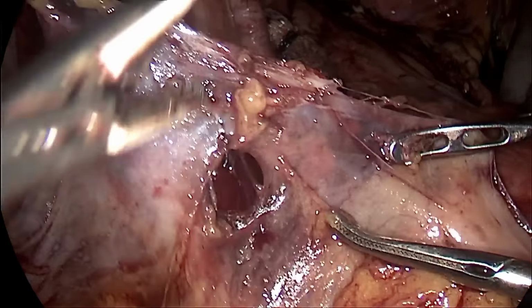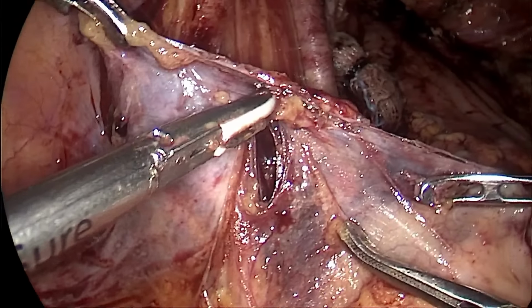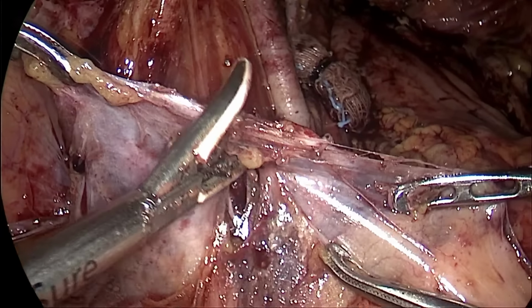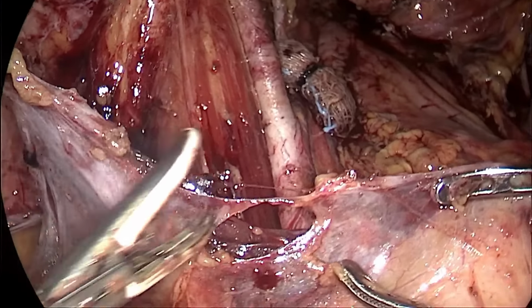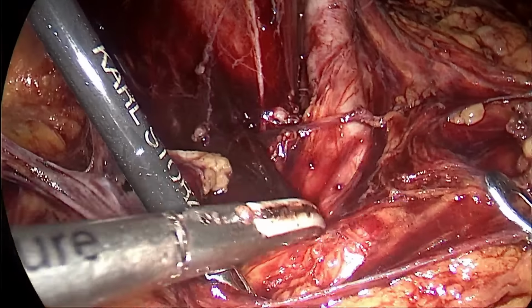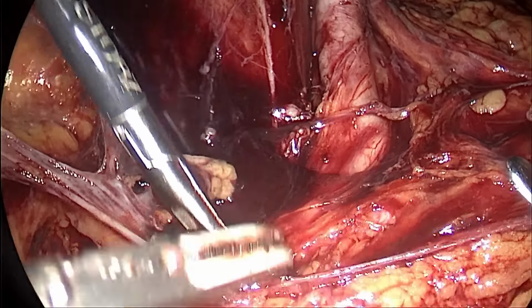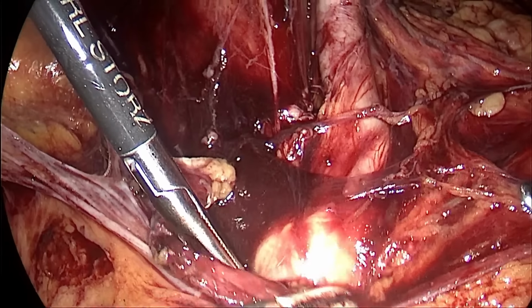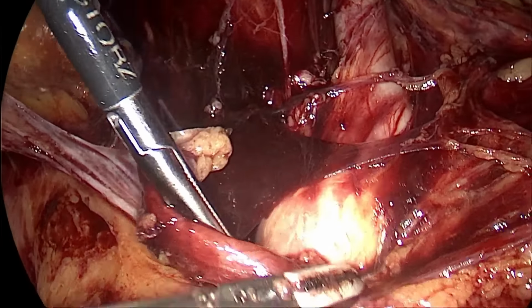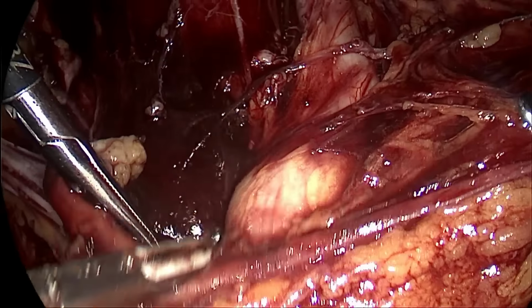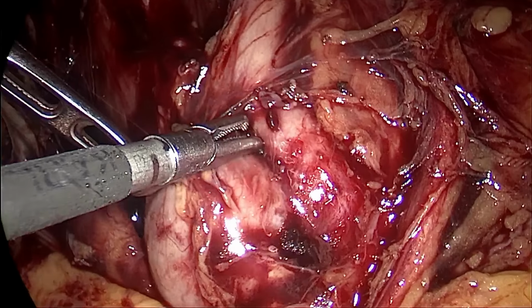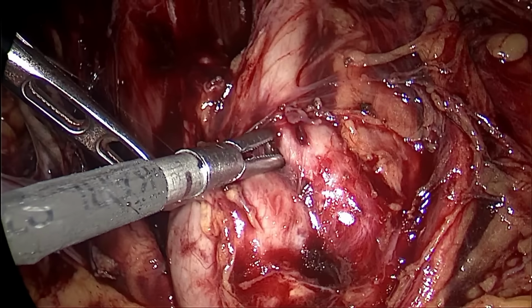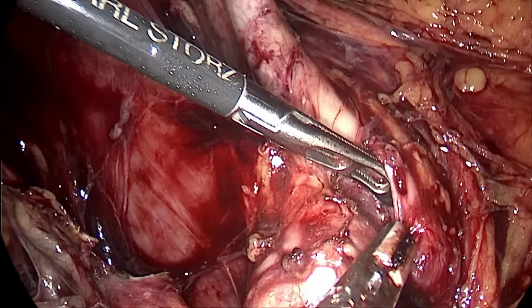So in this case, in the imaging, the patient has a very enlarged left-sided para-aortic node. So we are proceeding to that area. So here we can identify some large node is coming up. That node is also stuck with the vessel.